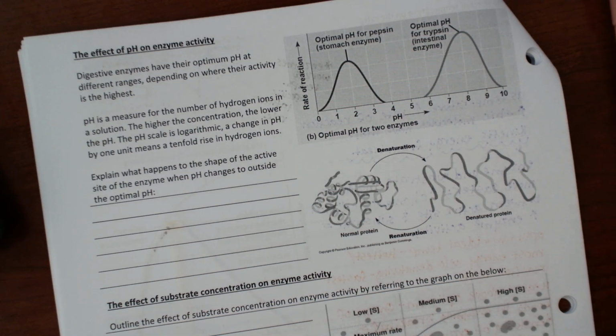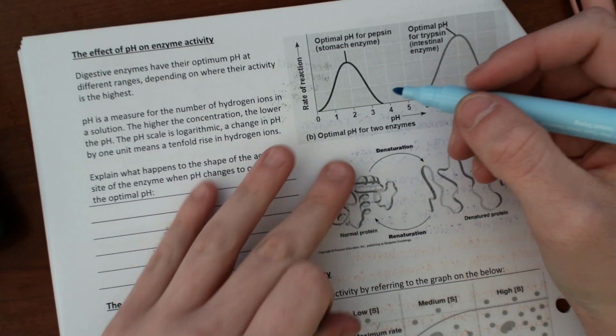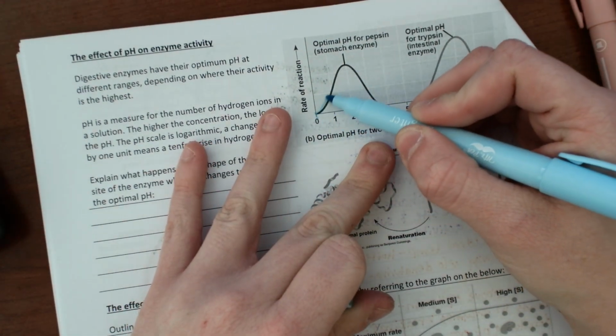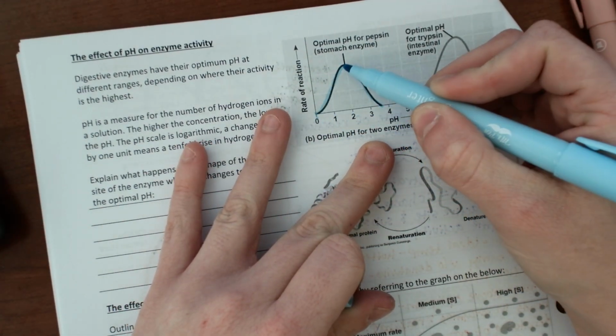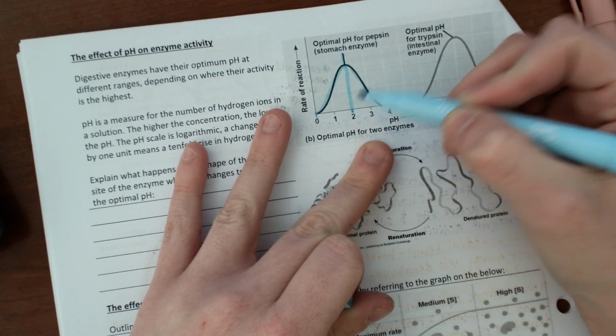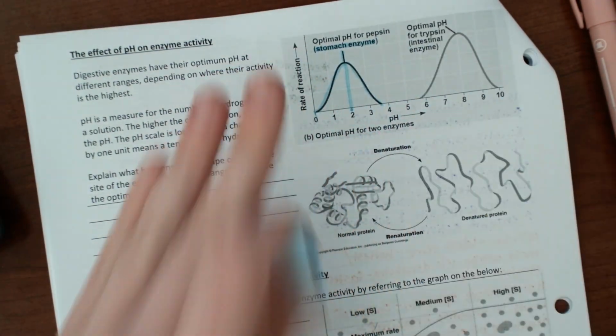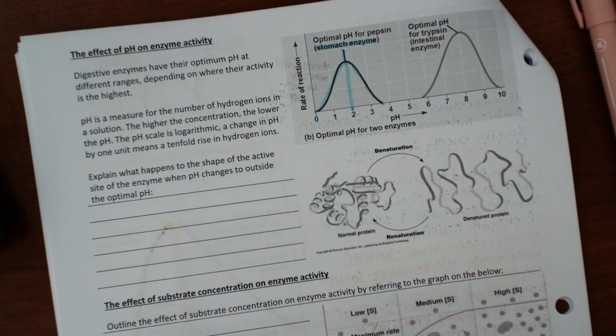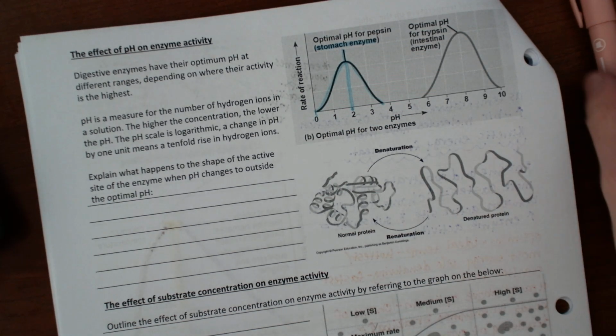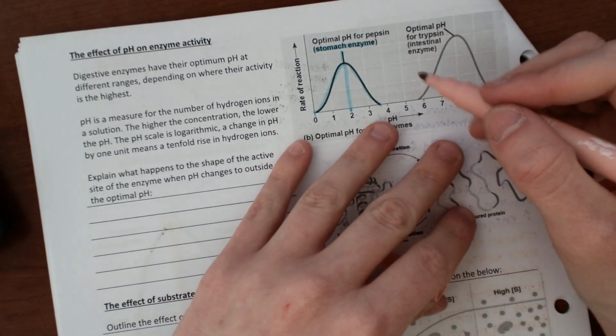So your optimum pH for a digestive enzyme is going to be a lot lower, or a lot more acidic, than an optimal pH for something that's used in your intestines, just because of the environment that they're in.